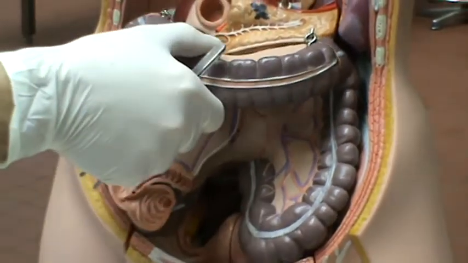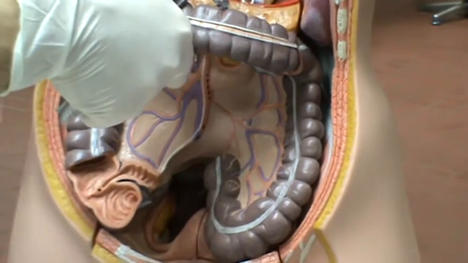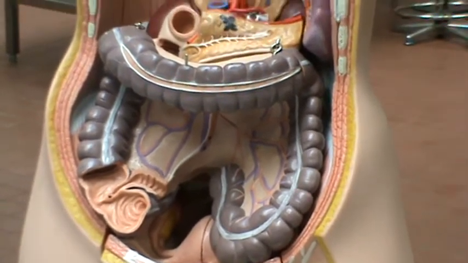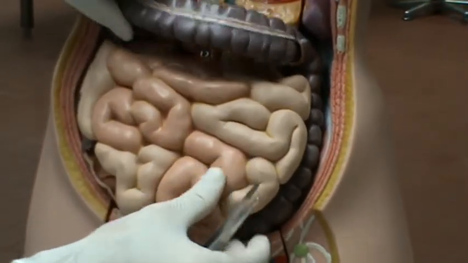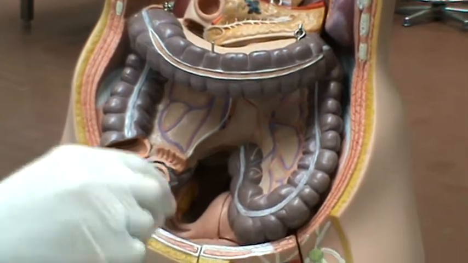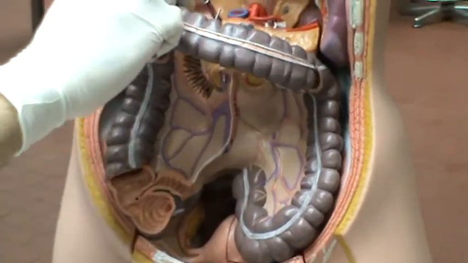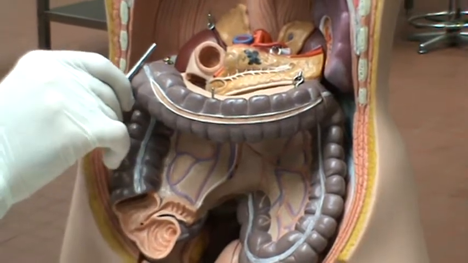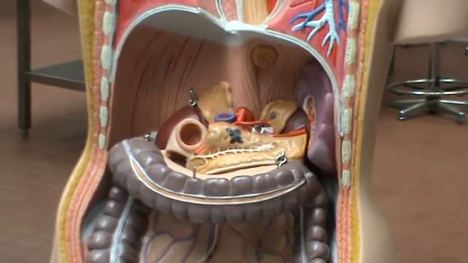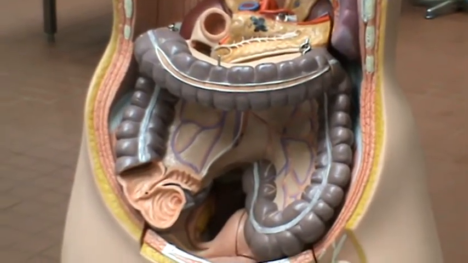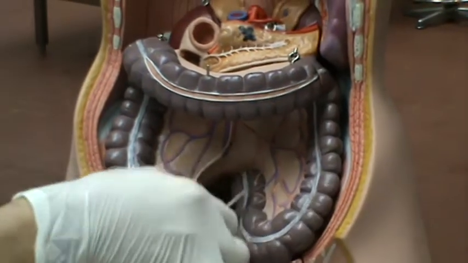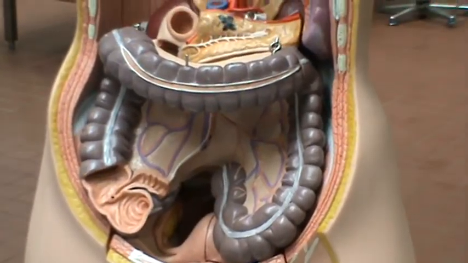Do you know the blood supply for the large and small intestine? For example, almost all of the small intestine, including also the appendix, cecum, ascending colon, and the proximal two-thirds of the transverse colon, are supplied by what? Superior mesenteric. But the distal one-third of the transverse colon and the remaining part of the large intestine are supplied by inferior mesenteric.